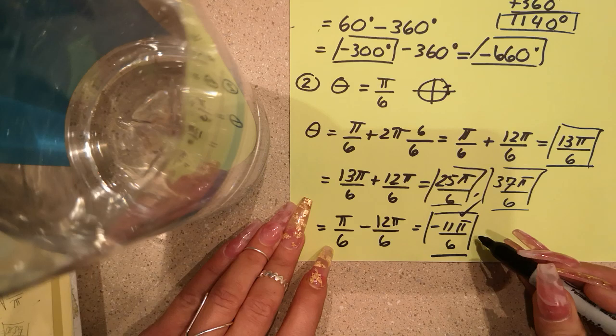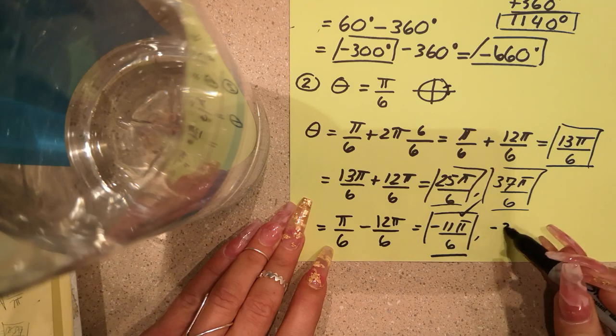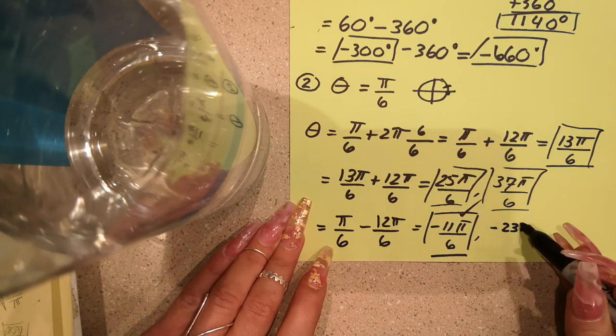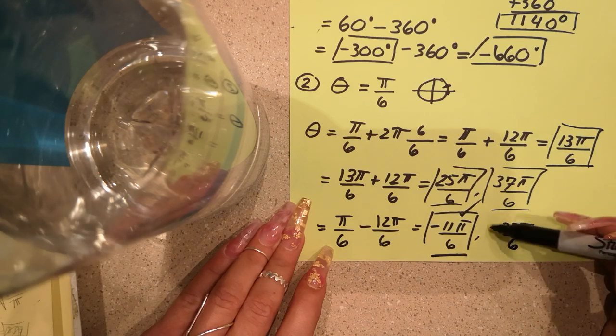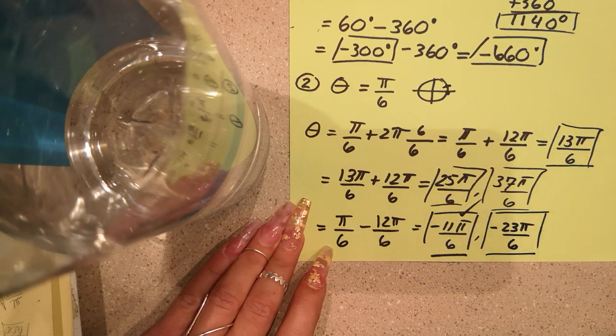I could subtract another 12 pi over 6. That'd be negative 23 pi over 6. There's that one then.